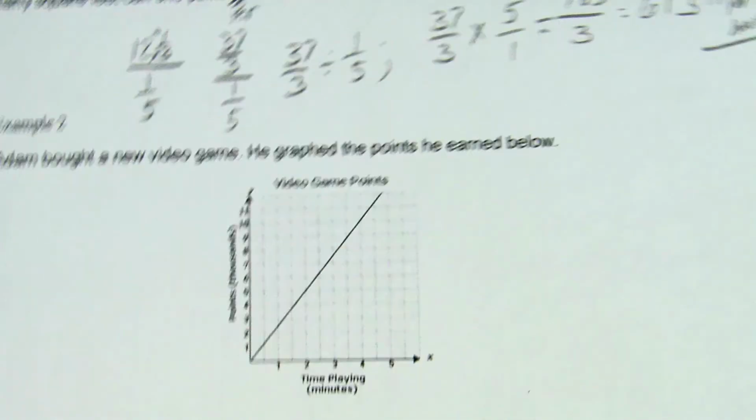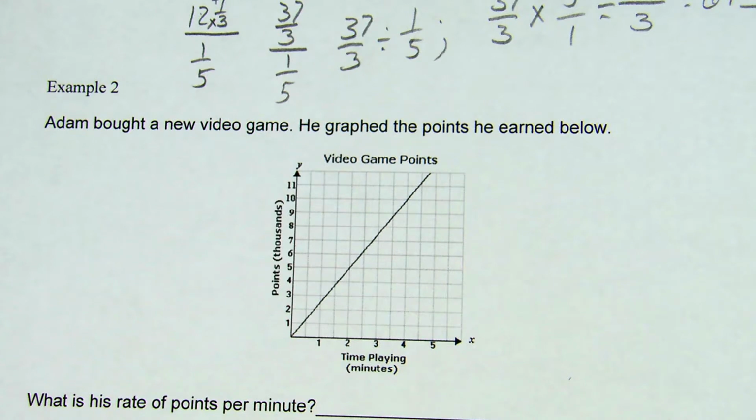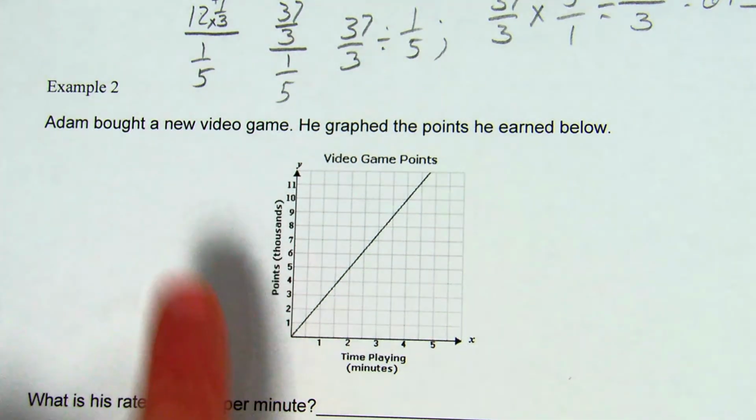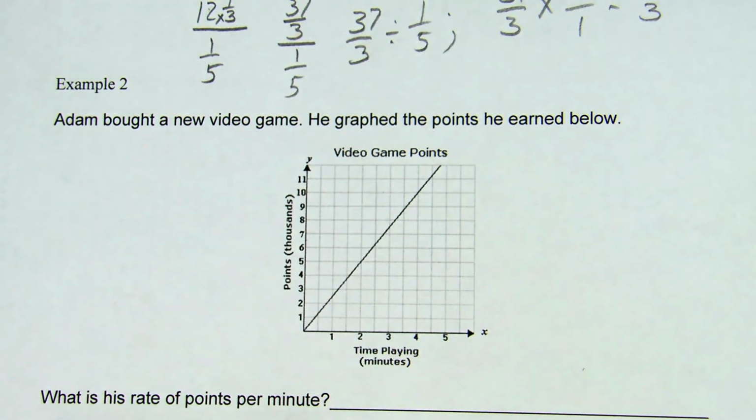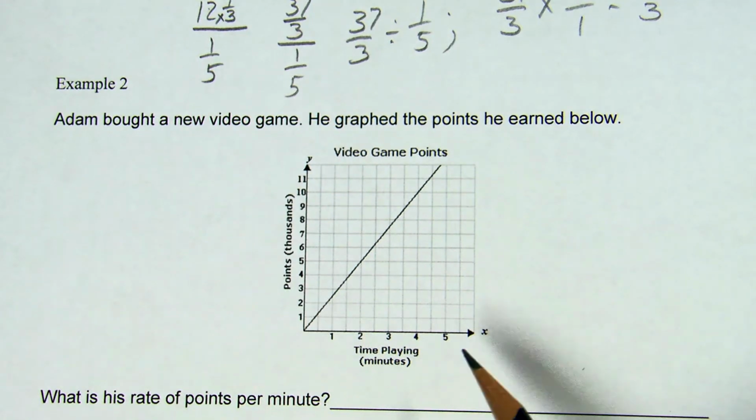Let's take a look at Adam and see what he's got going on. Adam bought a new video game. He graphed the points that he's earned below. What is the rate of points per minute? So without even looking at this graph, I know that points is his y-axis and minutes should be his x-axis. And they are, so his graph is set up correctly. So it's points per minute.